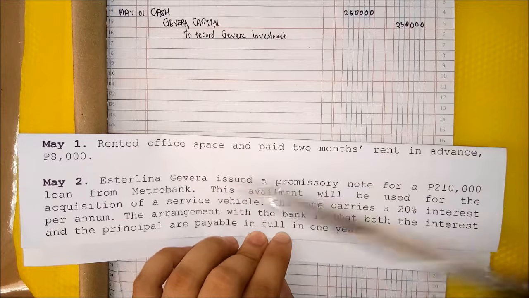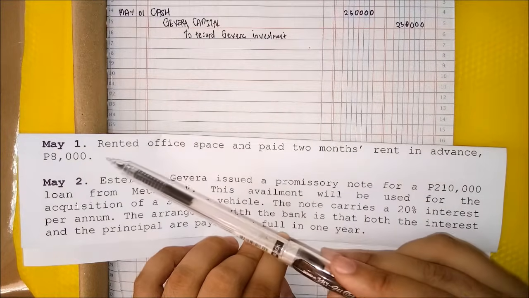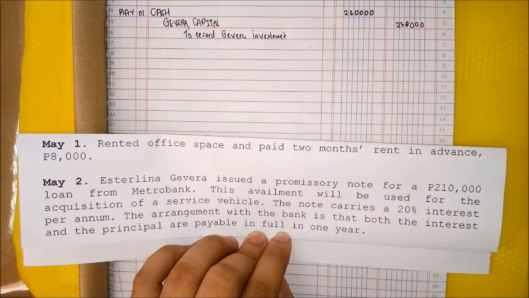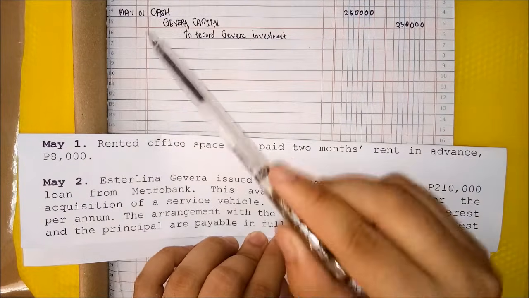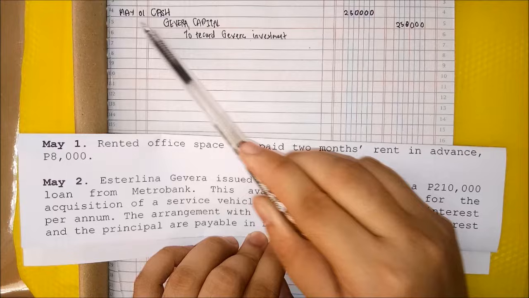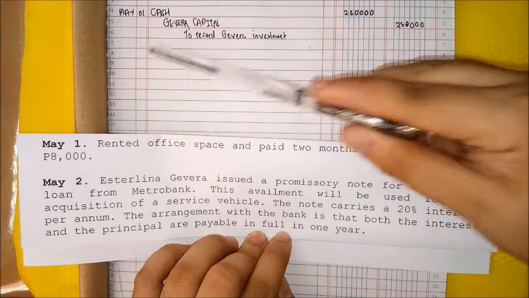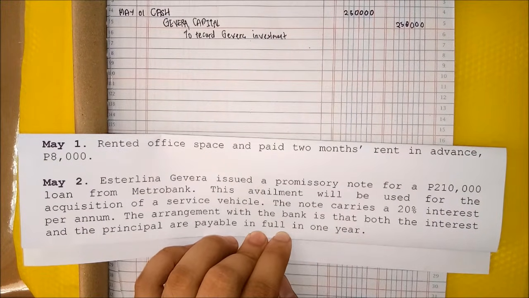So to record the transaction nung May 1, so sa date, hindi na natin ilalagay yung date na May 1 kasi same date siya nung first transaction. No need nang i-write yung date.